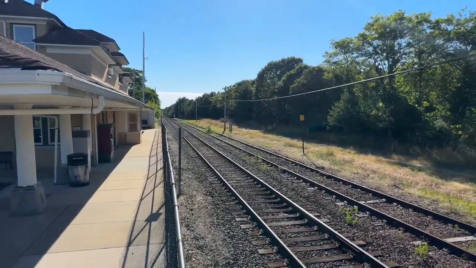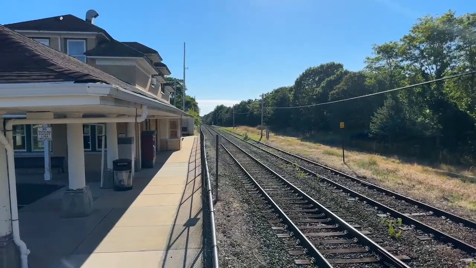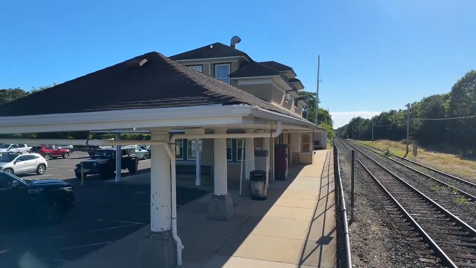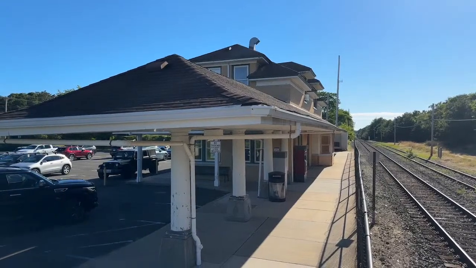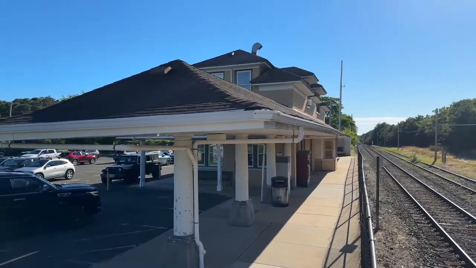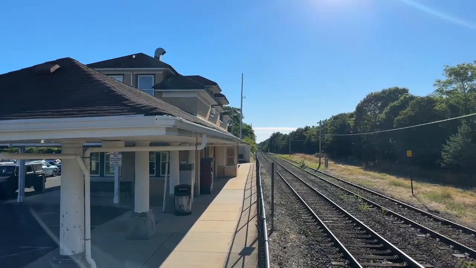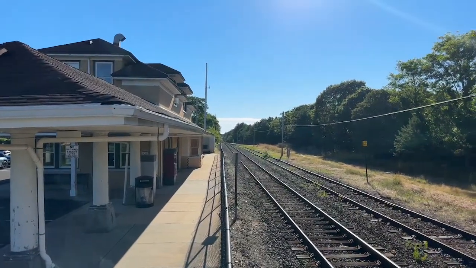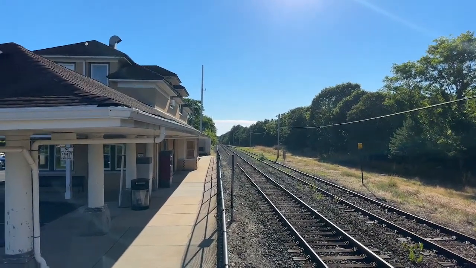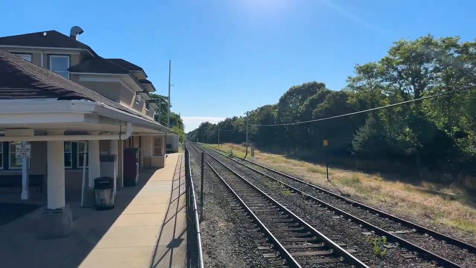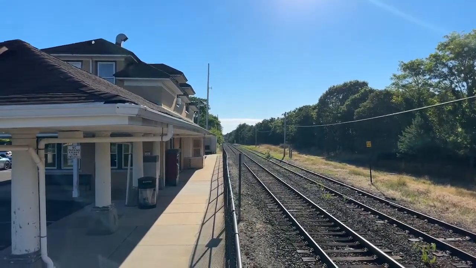Let's just slowly pan around and I'll show you the rest of the area here. Alright, so this is the classic Westhampton station. Oh, there's the horn of a train, probably just east of the Spion crossing, or is it coming to the Westhampton Old Country Road crossing?